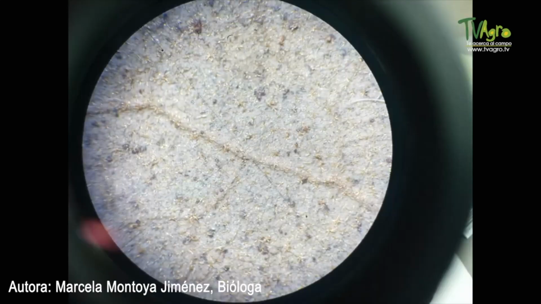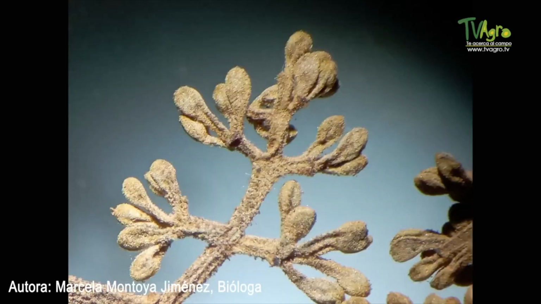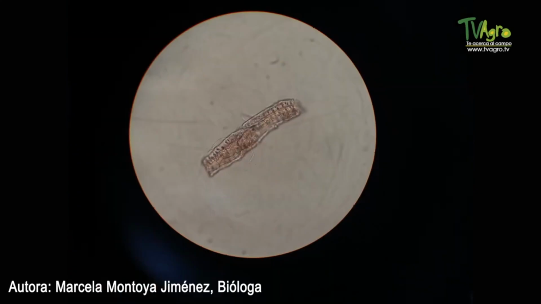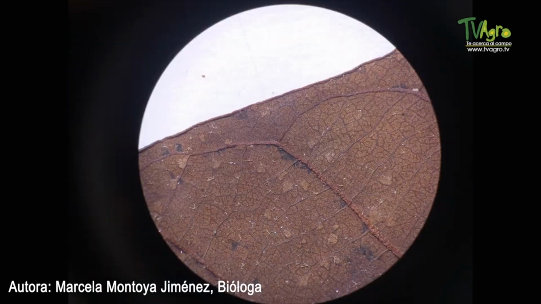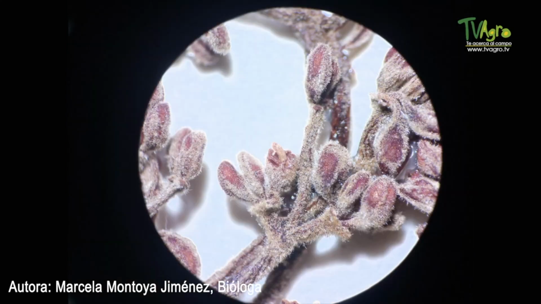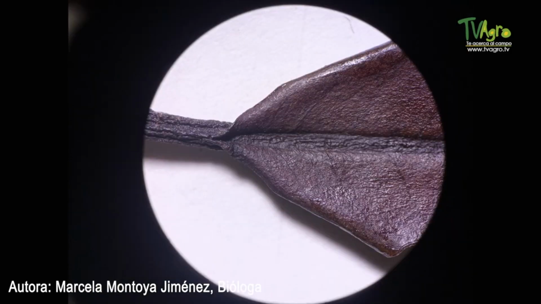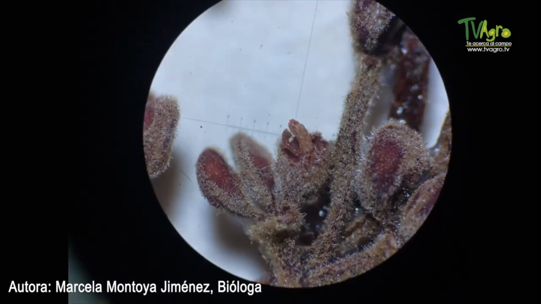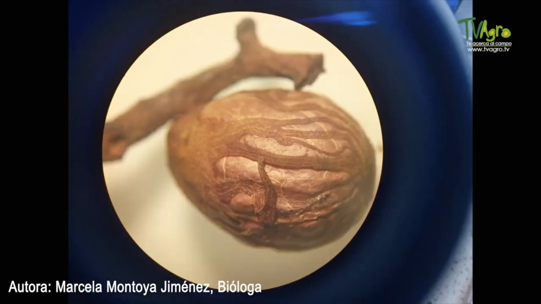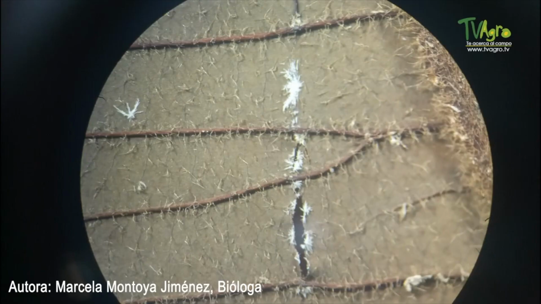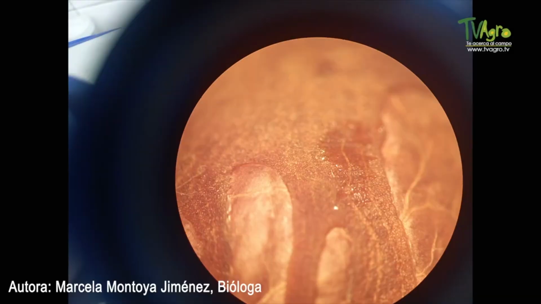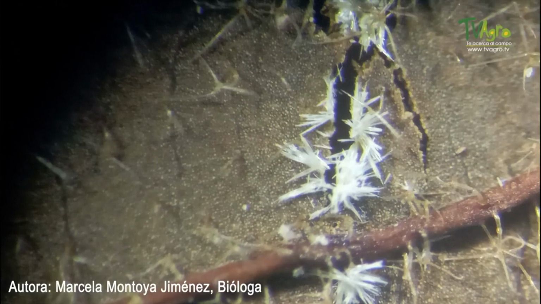Having them preserved ensures that they will last a lifetime, 100, 200, 500 years stored here, and with all the technological aids we have, a high-resolution scanner or a very good photographic station with the capacity to take photos, anyone anywhere in the world or at any time can investigate the collections of each herbarium.